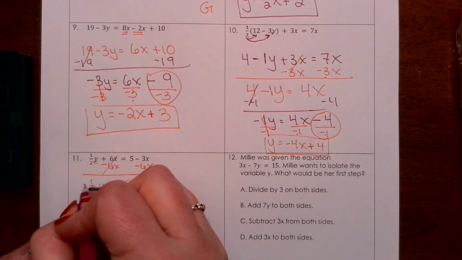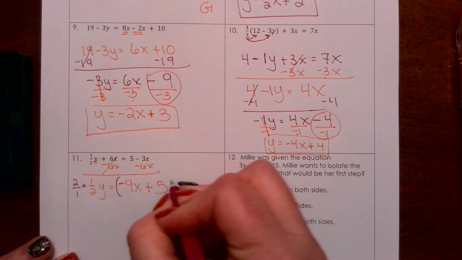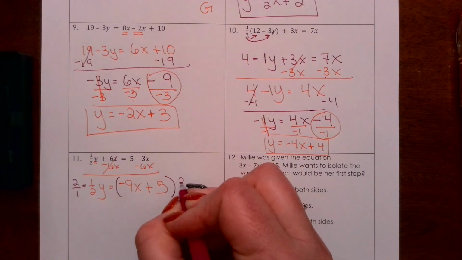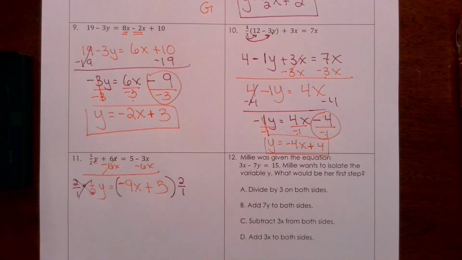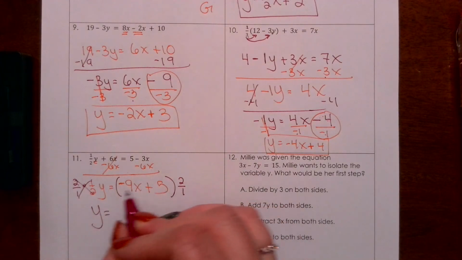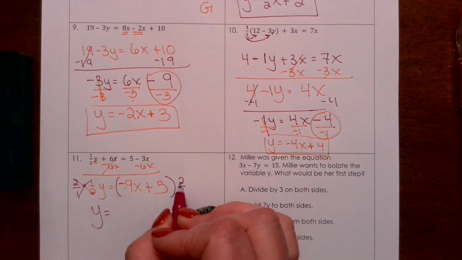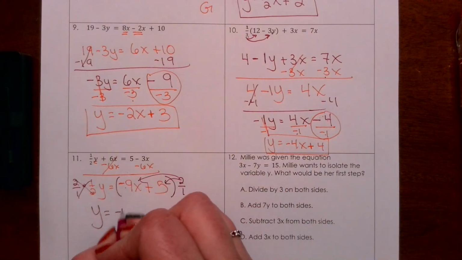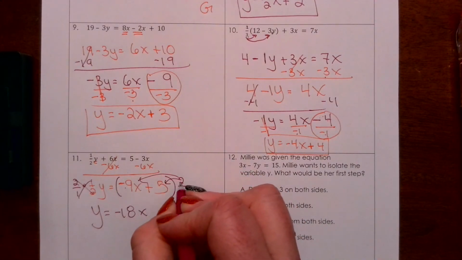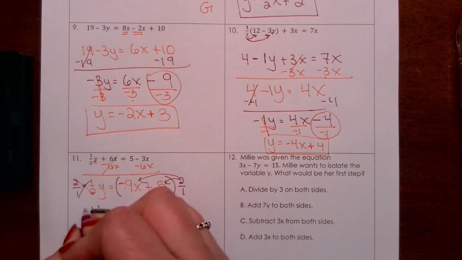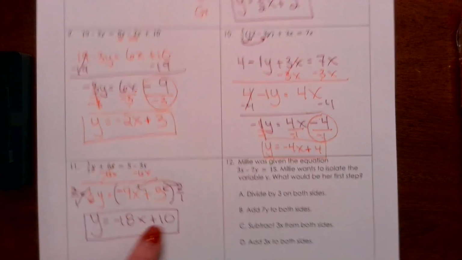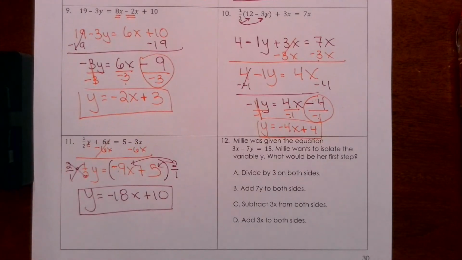Now I need to get rid of the fraction, so multiply by the reciprocal. Remember, when I'm multiplying by a reciprocal here, I am going to multiply by the entirety of that expression. And I get y equals negative 9 times 2. I'm going to distribute that 2 in. Negative 18x. 2 times 5 is plus 10. That is a very steep slope of negative 18. Y-intercept of 10. Woo! This has been a whirlwind, huh?